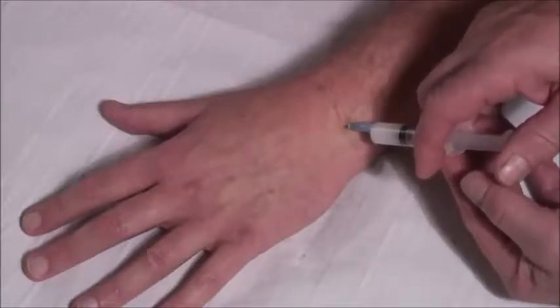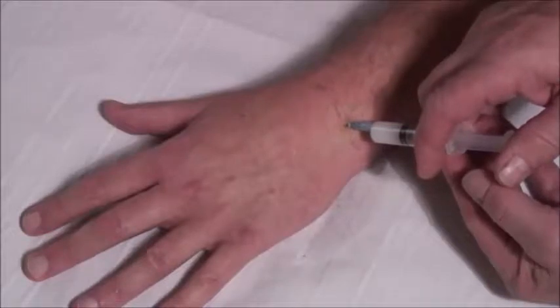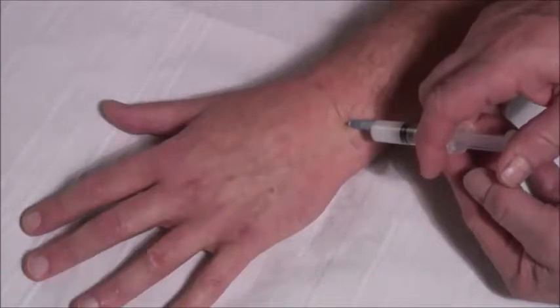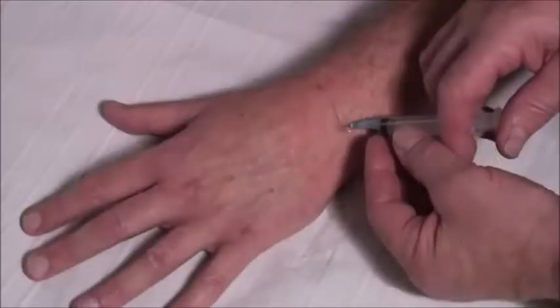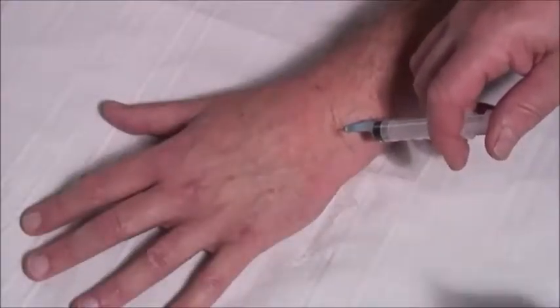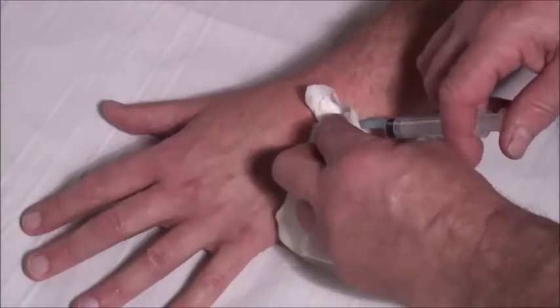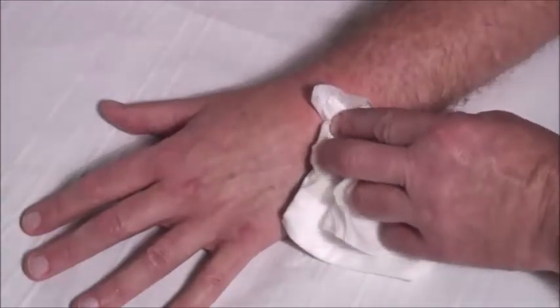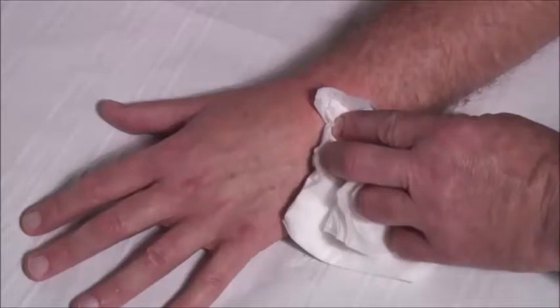So you can see it's actually relatively pain-free with the anaesthetic first. I'm going to start infiltrating the Depo-Medrone 80 milligrams and local anaesthetic into the wrist. I'm just completing that now and just slightly withdrawing the needle, and then as it's completed, take the whole needle and syringe out, and that's the injection of the wrist.